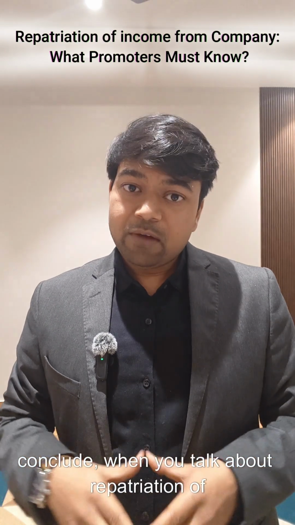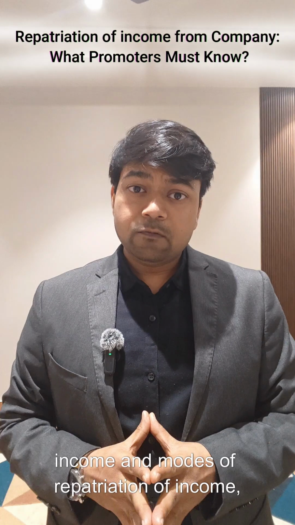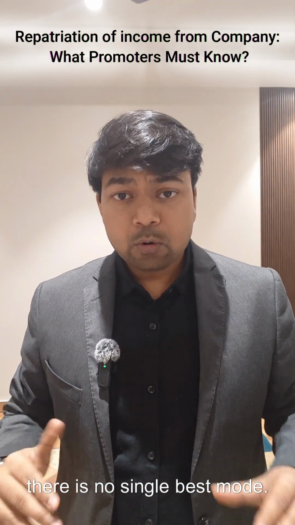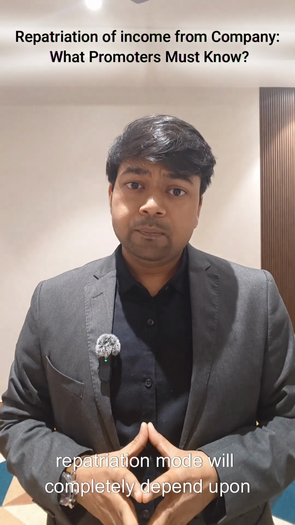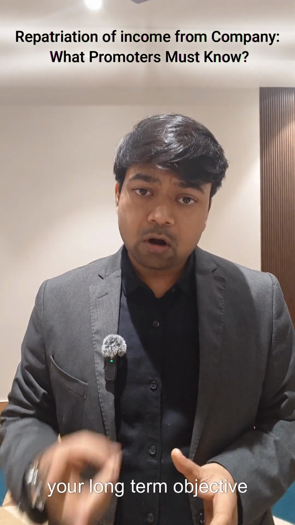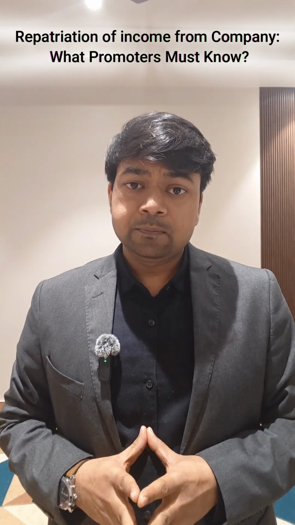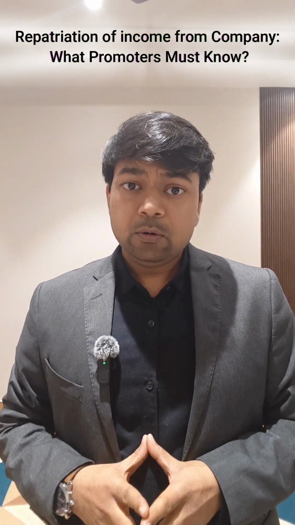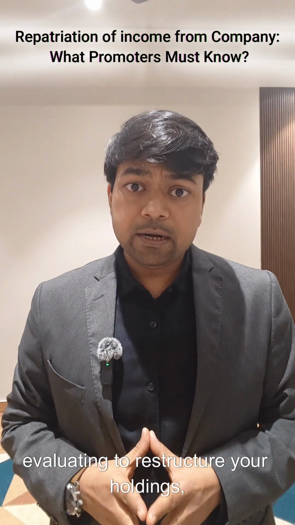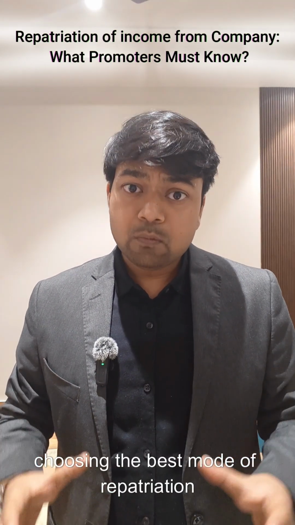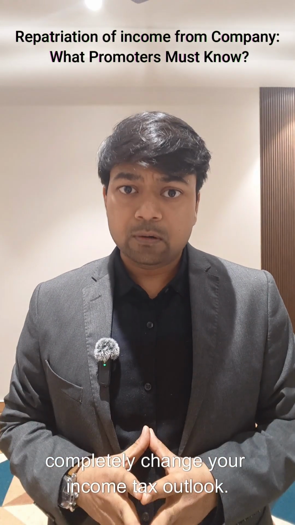To conclude, when you talk about repatriation of income and modes of repatriation of income, there is no single best mode. The repatriation mode will completely depend upon your residency, your long-term objective, and the company's growth profile. If you are planning to repatriate income from the company or evaluating to restructure your holdings, choosing the best mode of repatriation upfront may completely change your income tax outlook.